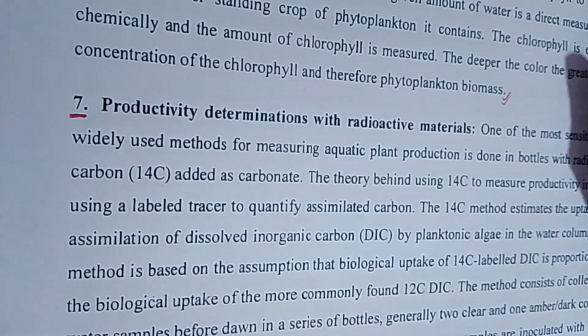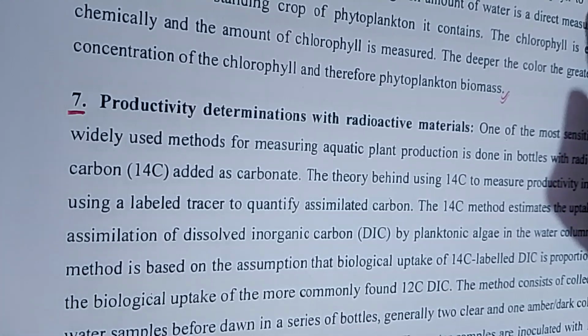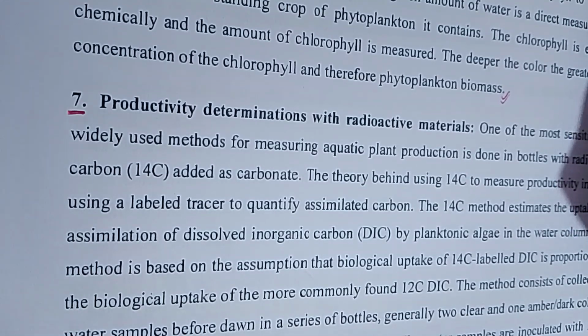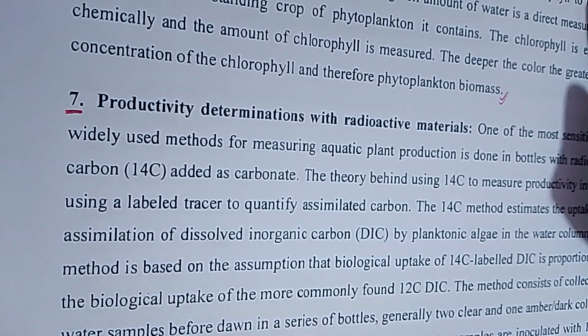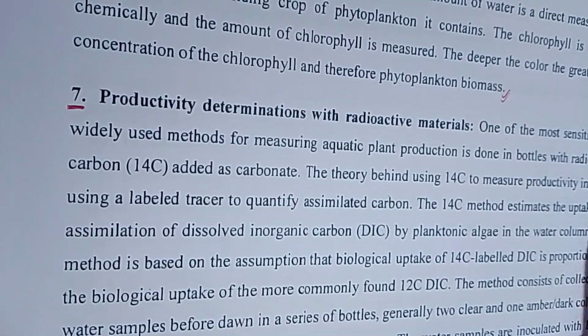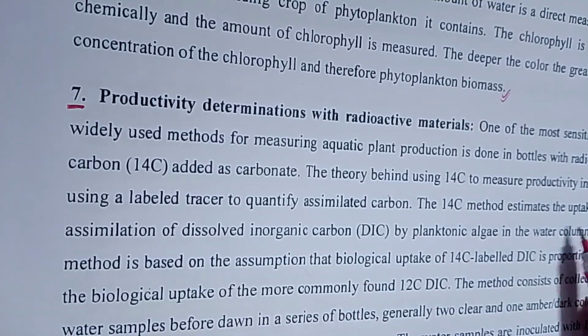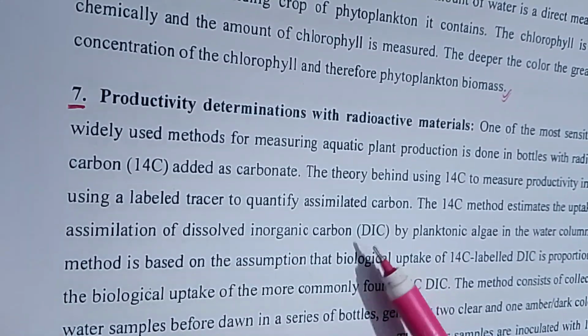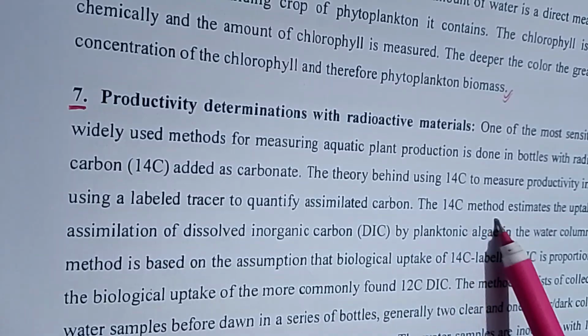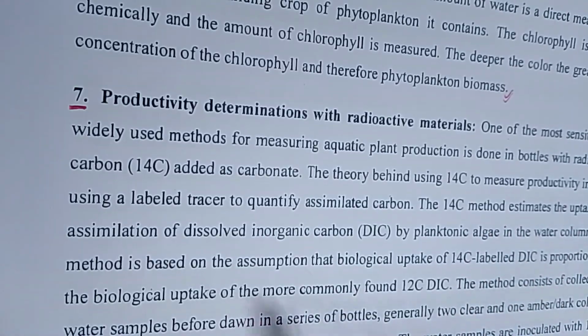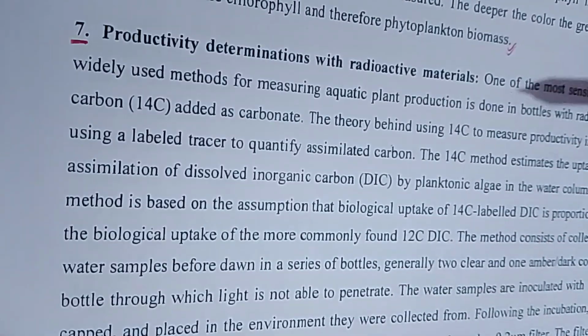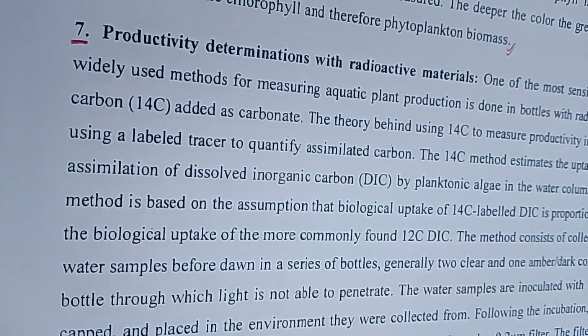Productivity determination with radioactive material. One of the most sensitive and widely used methods for measuring aquatic plant production is done in bottles with radioactive carbon, 14C, added to carbonate. The theory behind using 14C to measure productivity involves using a labeled tracer to quantify assimilated carbon. The 14C method estimates the uptake and assimilation of dissolved inorganic carbon by phytoplanktonic algae in the water column.